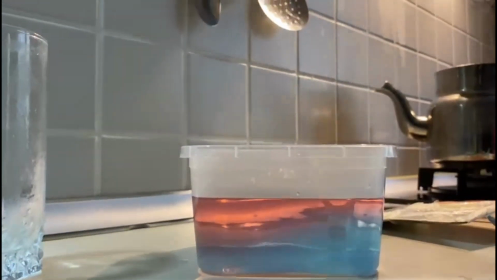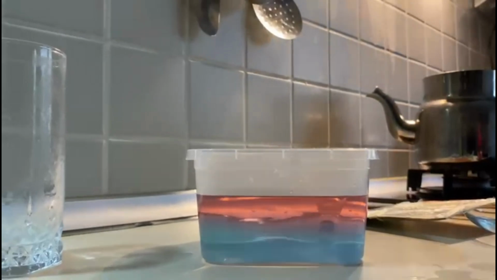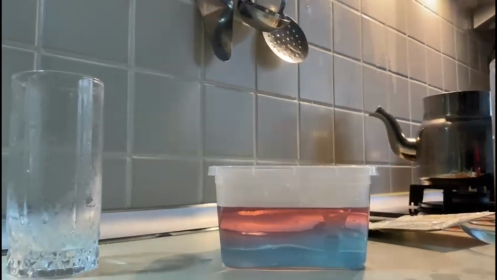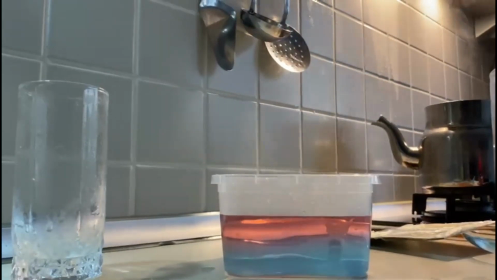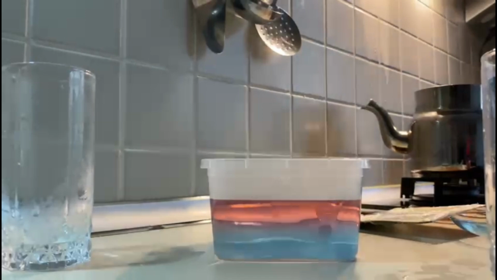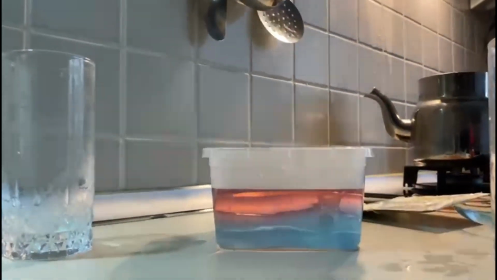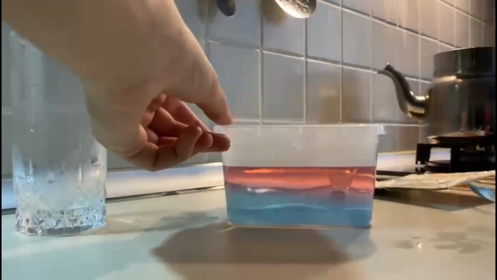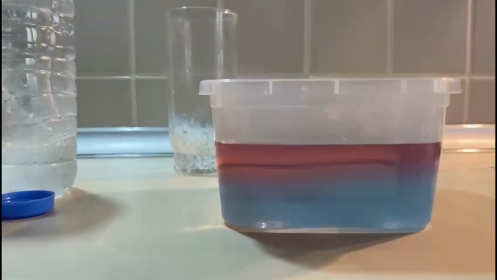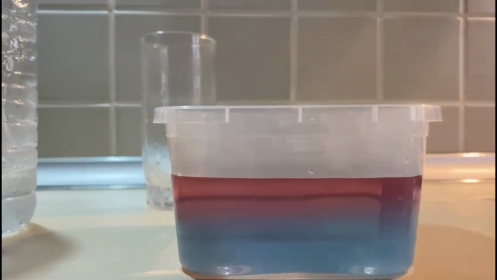While this is happening, let me explain. Why are they mixing like that? They mix this way because warm water has lower density and cold water has higher density. So as I said before, the warm water rose and the cold water sank. Yes, my hypothesis was correct. The water moved as I predicted. Let's move on to the 5th question.